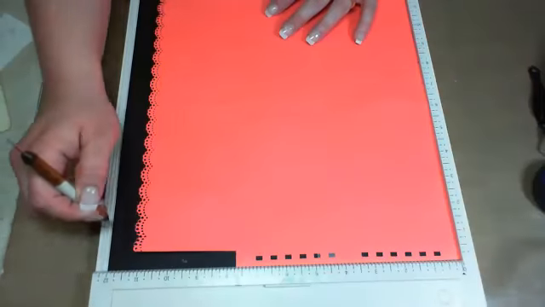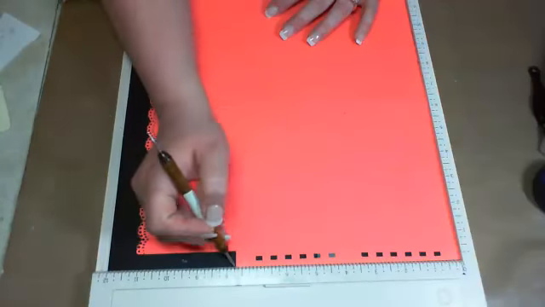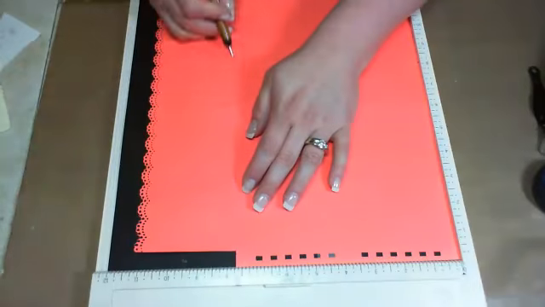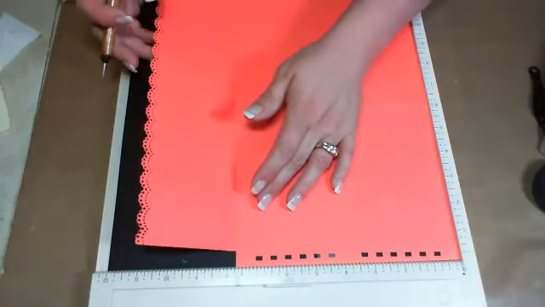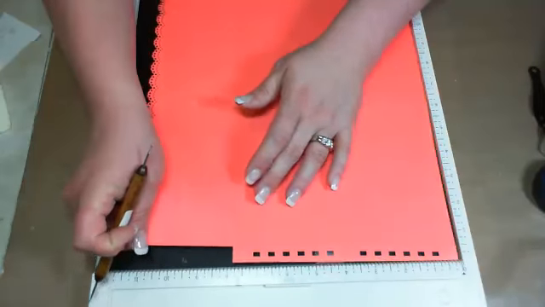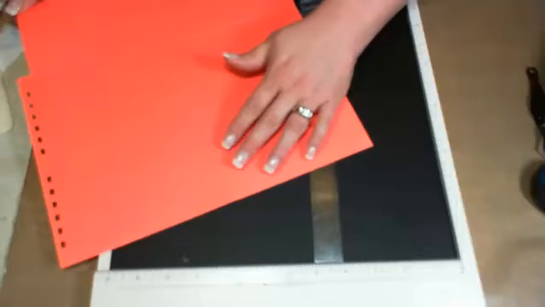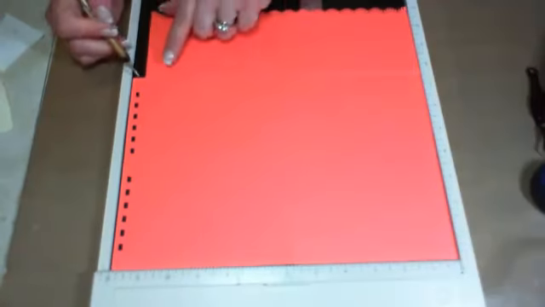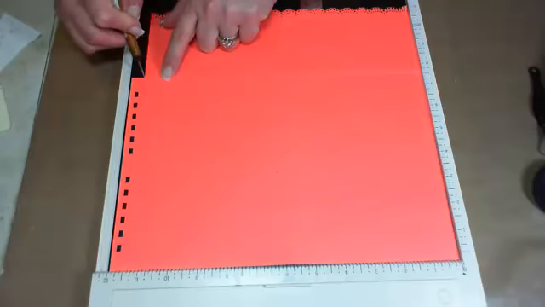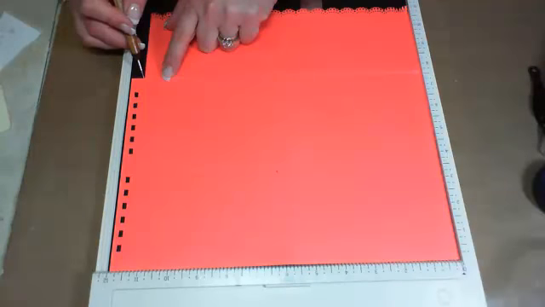You're going to cut it at 11.5, and then you're going to score it at 7 3/4. Is everybody following me so far? Then you're going to turn it back this direction, the way you had it first. Line it up, and then from where this score line is down, you're going to cut off a 1/2 inch. So now this little piece right here is cut off at 11.5.